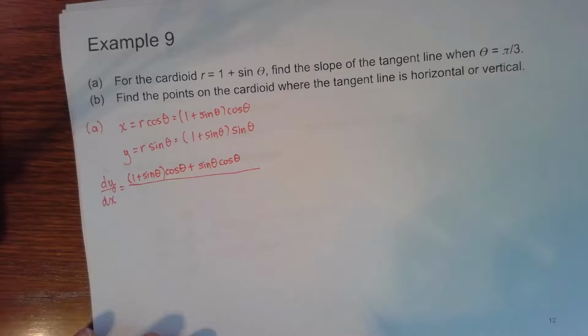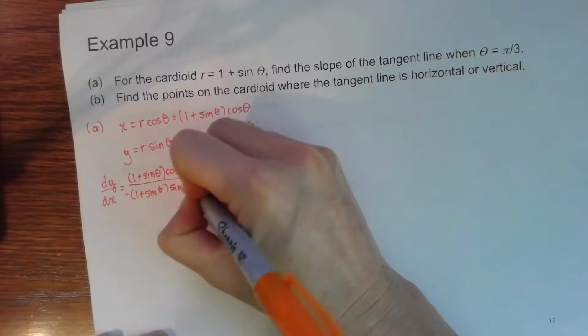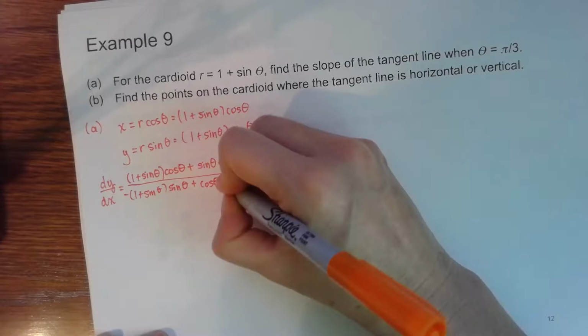Okay. And then in the denominator, we're going to do this derivative. So we'll do the first times the derivative of the second plus the second times the derivative of the first.